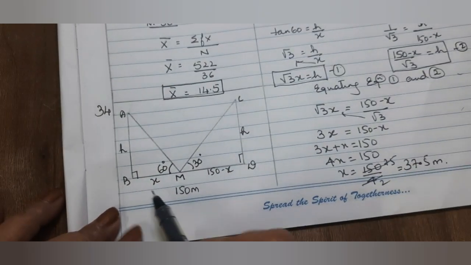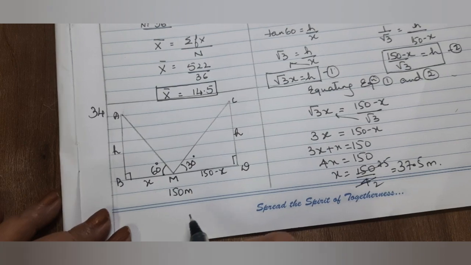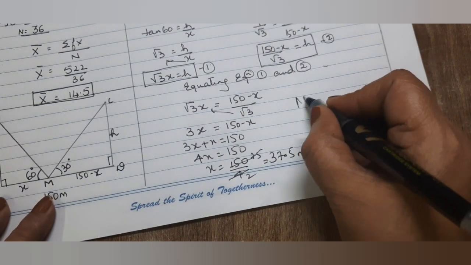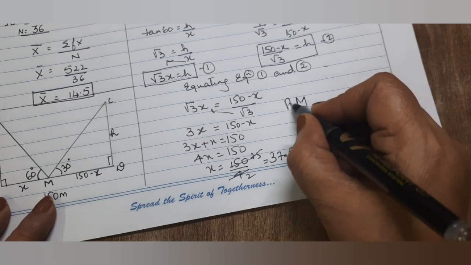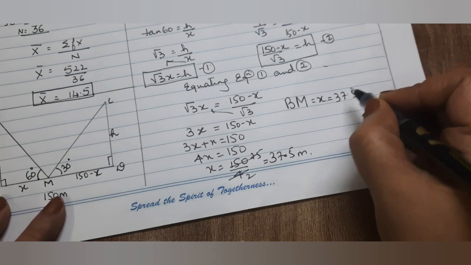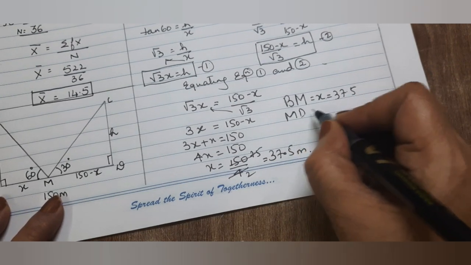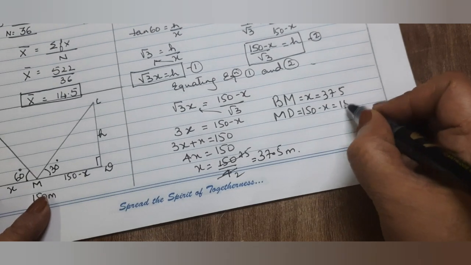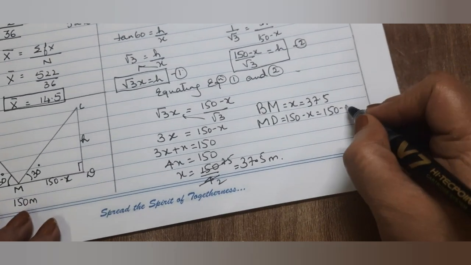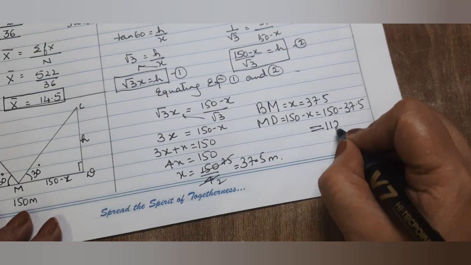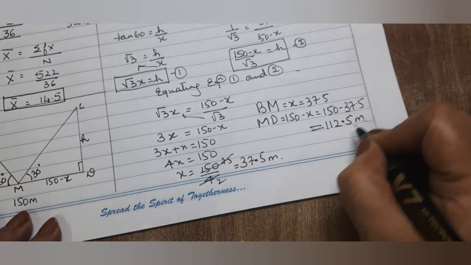So here BM is equal to x, that is 37.5. MD is equal to 150 minus x, that is 150 minus 37.5, which will be equal to 112.5 meters.